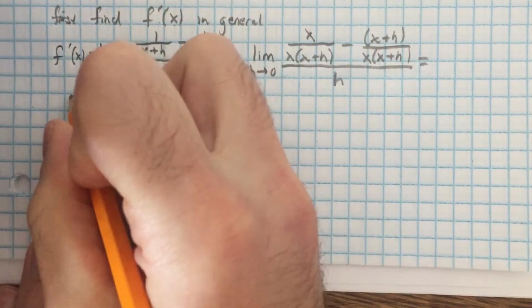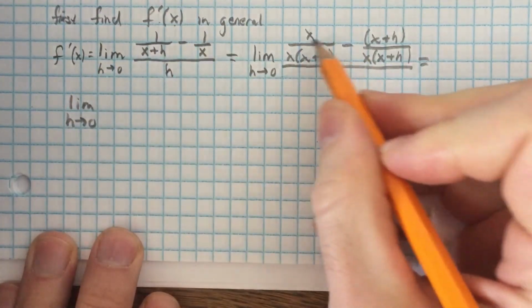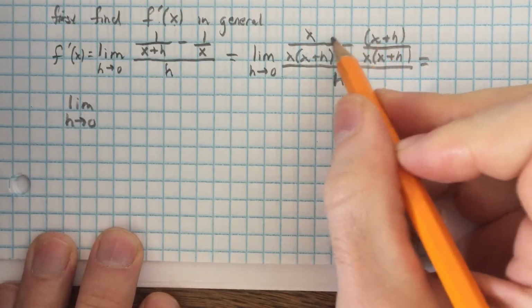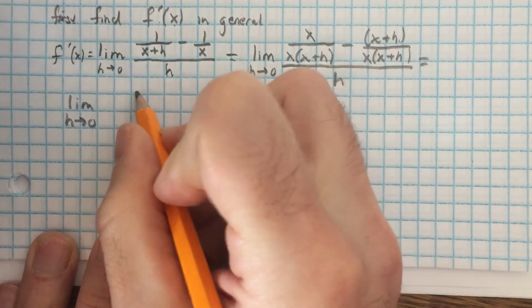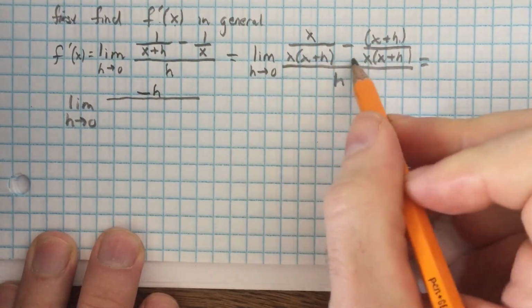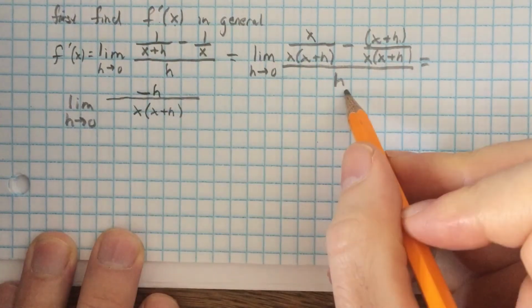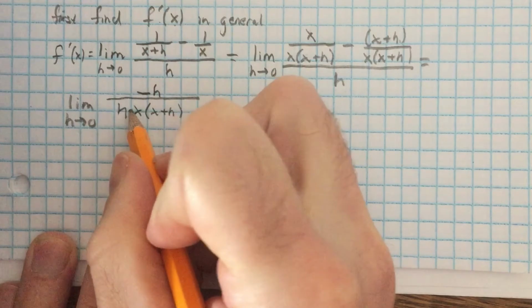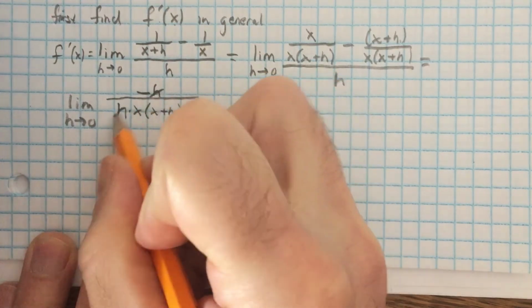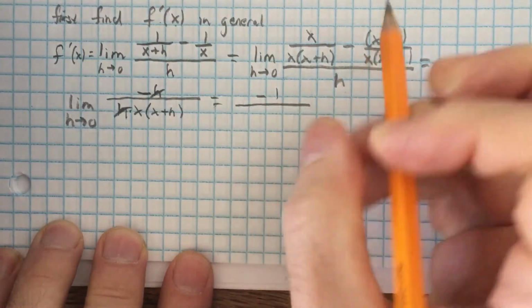And then combine the numerators together. x minus x is 0, so negative h is left again, just like before. This denominator stays the same, and the lower denominator scoots up to be with it. The h's will cancel. So we see we have negative 1, very similar algebraically to what we had before.